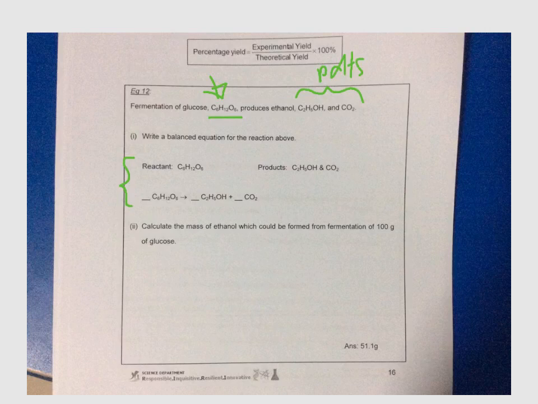In order to balance the equation, I would just like to point out something. If you look at the reactant, there are three elements: carbon, hydrogen, and oxygen. When you want to balance, you should first look at the atom that is only present in one of the products, because now you have two products. Carbon is in both of these products.